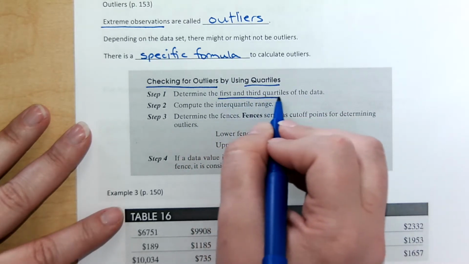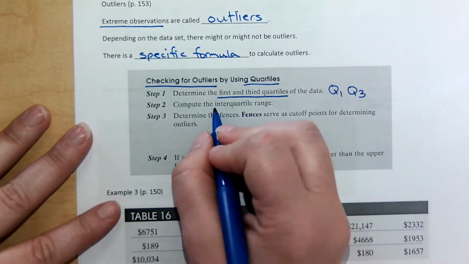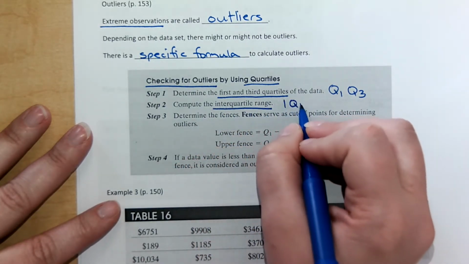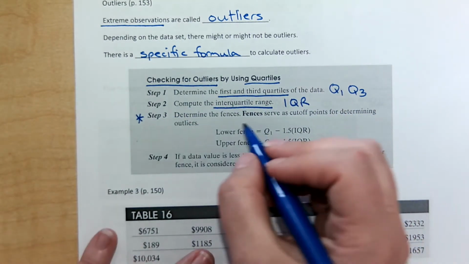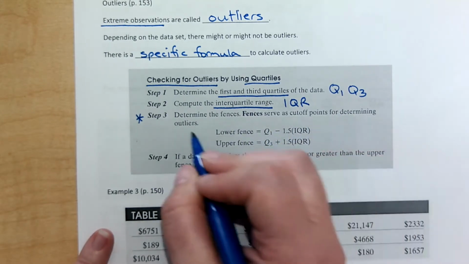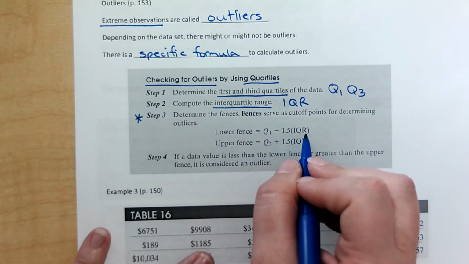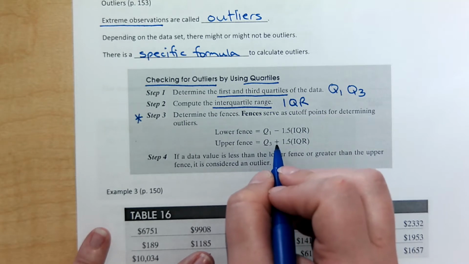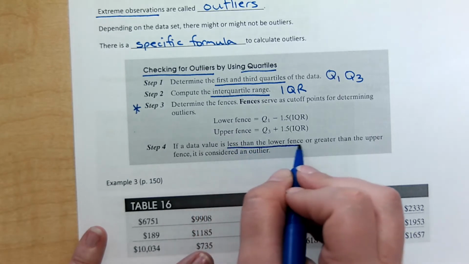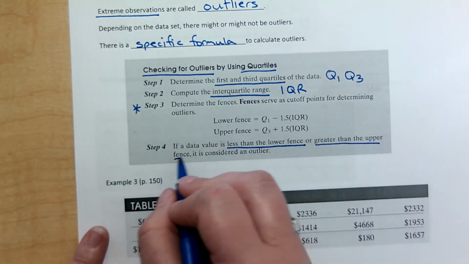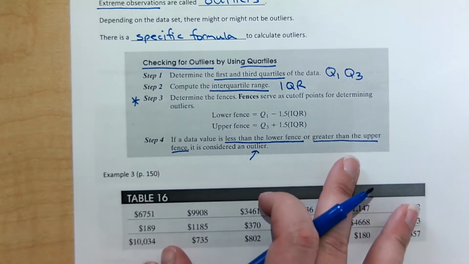You determine the first and third quartiles of the data, that's what we call Q1 and Q3. We compute the interquartile range, which we call the IQR, and then we set up something called the fences. Fences serve as cutoff points for determining the outliers. The lower fence is Q1 minus 1.5 times the IQR, and the upper fence is Q3 plus 1.5 times the IQR. So if a data value is less than the lower fence or greater than the upper fence, we call it an outlier. And we're going to draw a visual for this as well, so hopefully this will all kind of start to sink in.